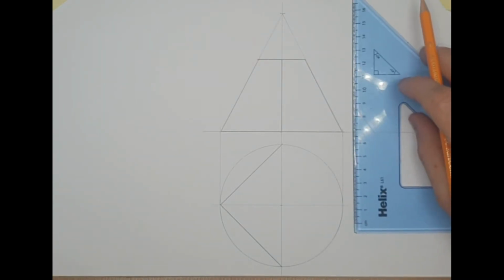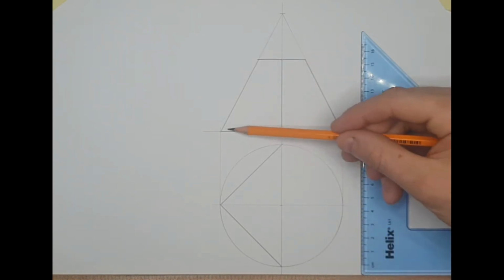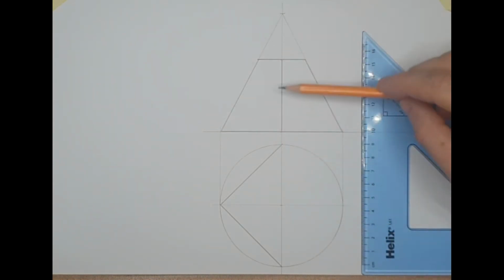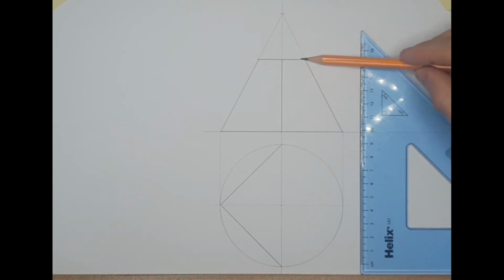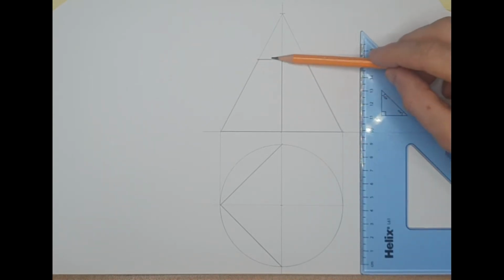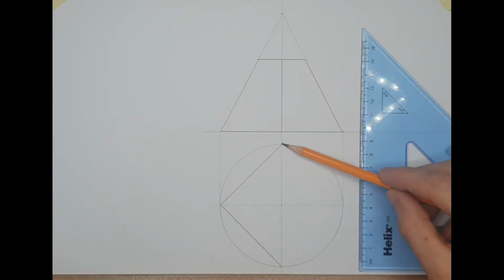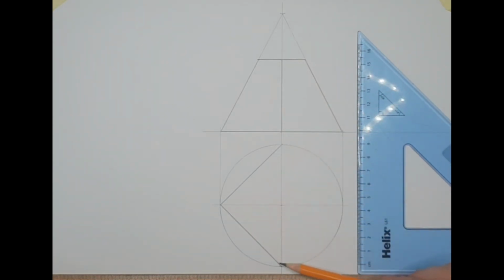Well, first of all, as I bring a horizontal section plane up from the ground up to 55 millimeters right here and cut, the shape is going to be the same shape as this makes on the ground. What shape does it make? It makes these two lines on the left, and it gives us the curve here on the right.